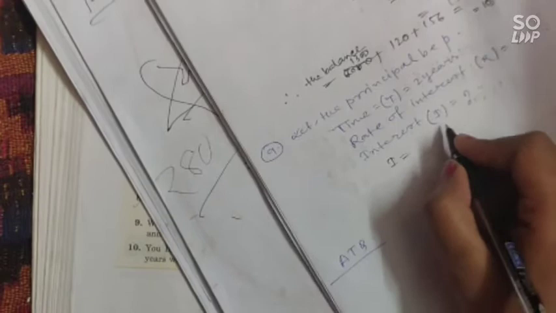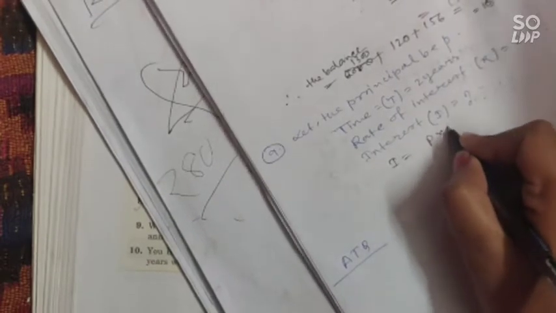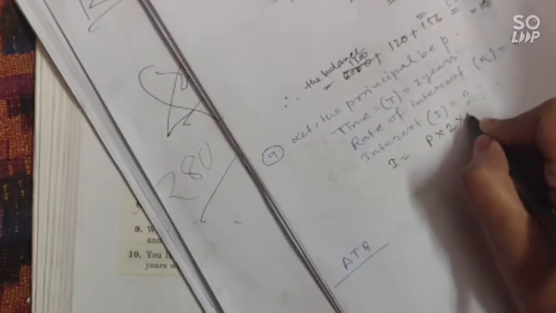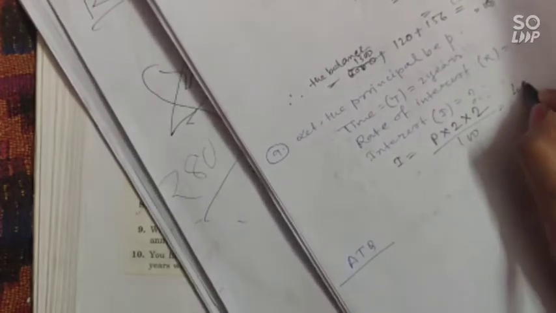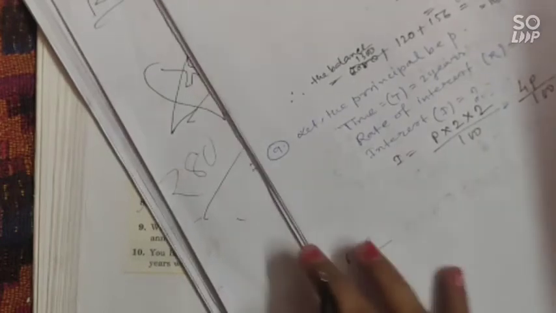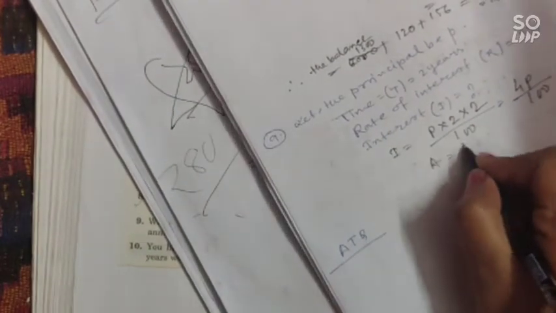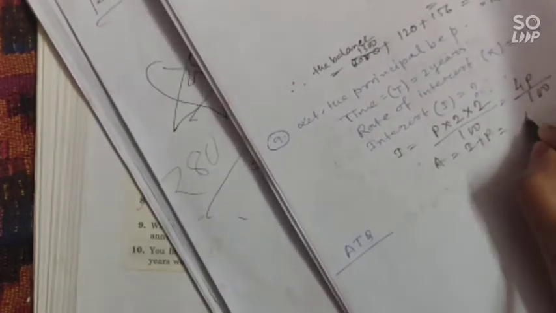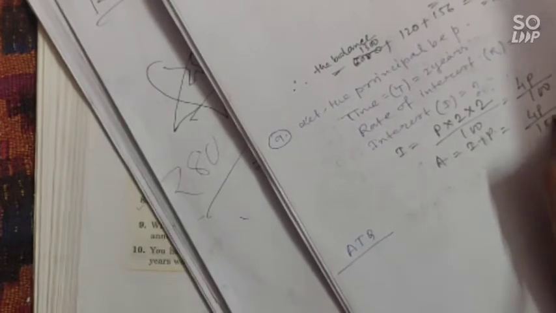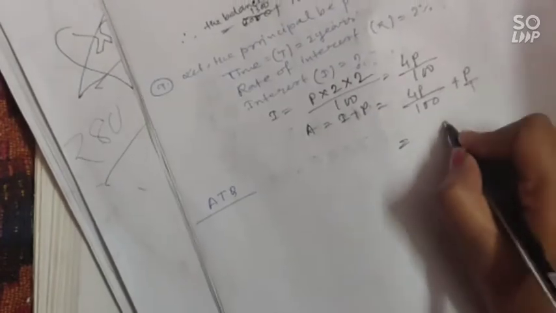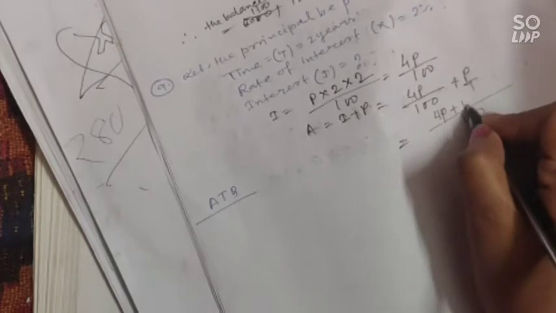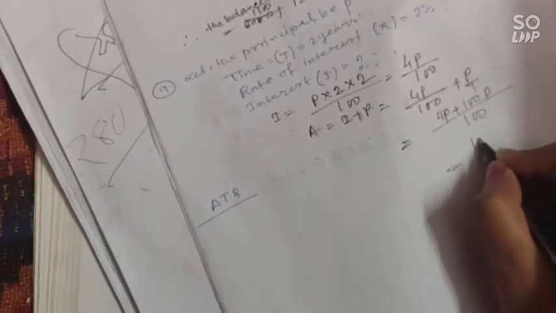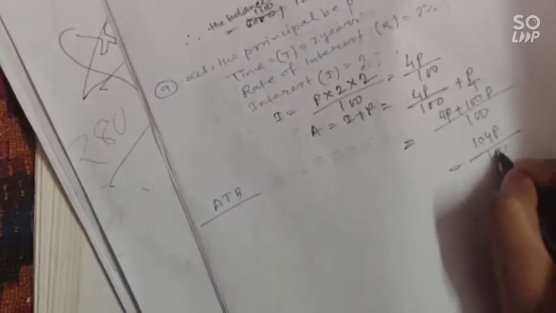So interest will be PRT by 100. Rate of interest is 2, time is 2, by 100. So this will be 4P by 100. So amount is interest plus principal, that is 4P by 100 plus P. If we add these values, the LCM is 100, so 4P plus 100P, that is 104P by 100.